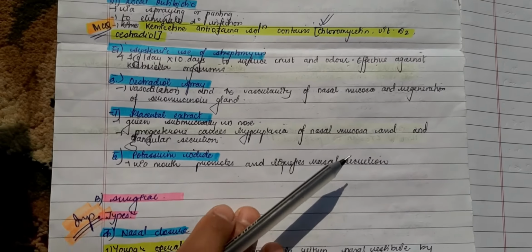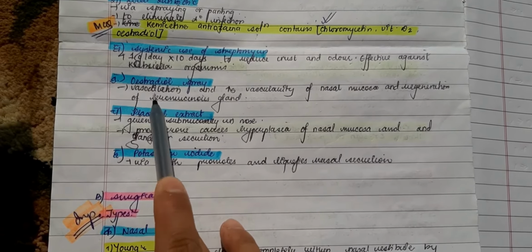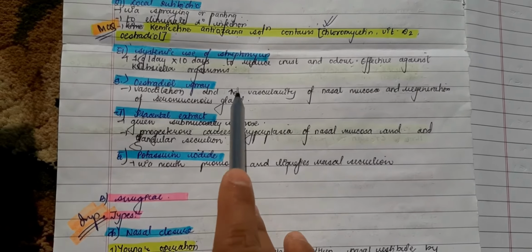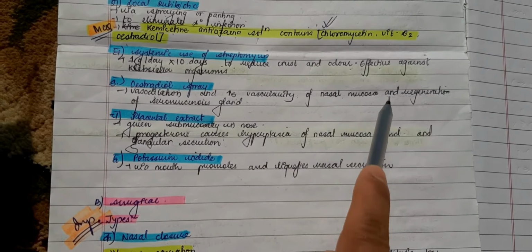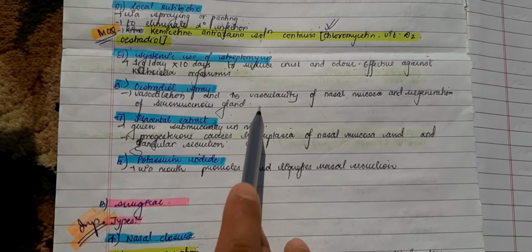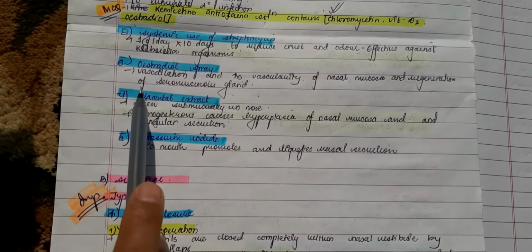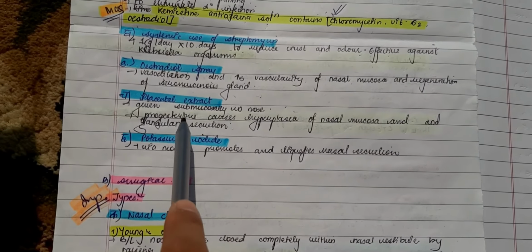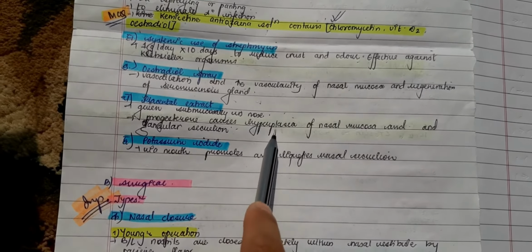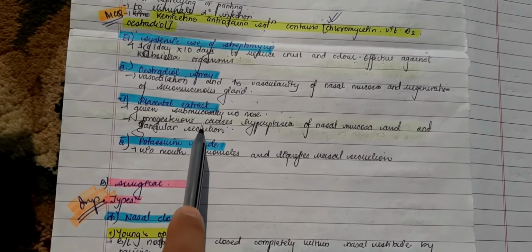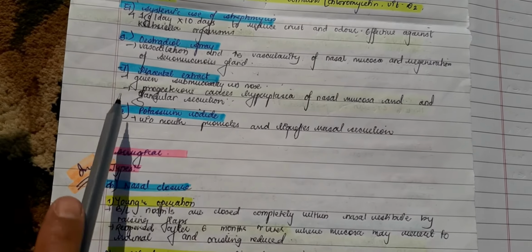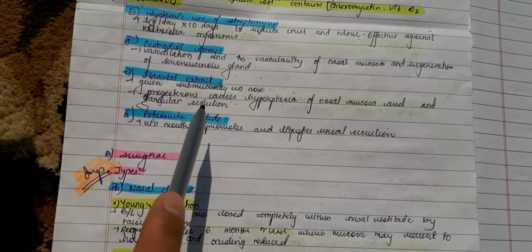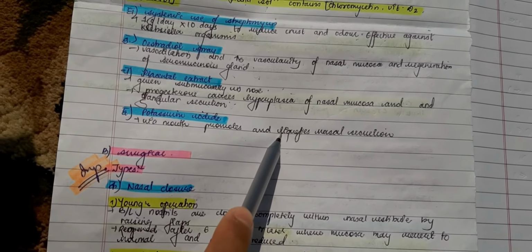Estradiol spray can also be used, which causes vasodilatation and increases the vascularity of the nasal mucosa and regeneration of the seromucinous glands. Placental extract can also be given submucosally in the nose, and it contains progesterone, which causes hyperplasia of the nasal mucosa as well as glandular secretion. Potassium iodide may be given by mouth and it liquefies the nasal secretion.